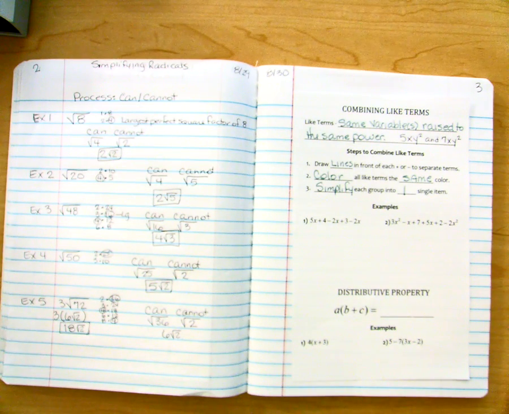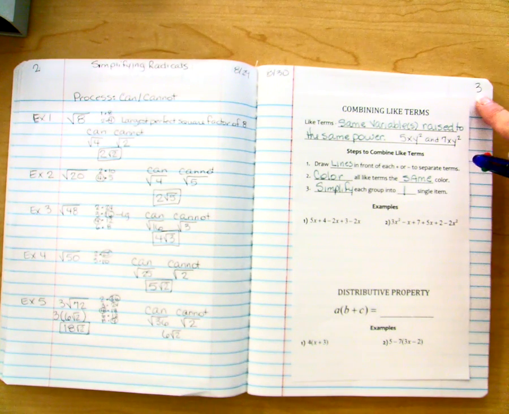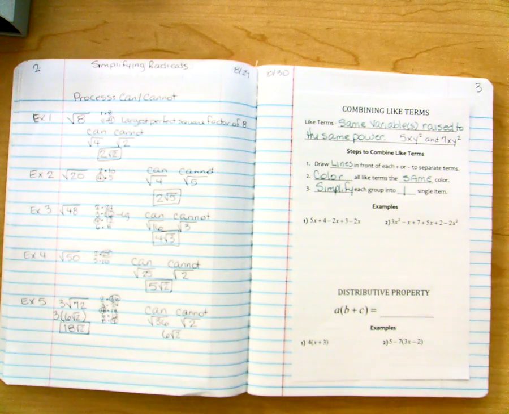Hello, Stings. We are ready to do our notes for combining like terms and the distributive property. This will be on page 3 of our notes in our iPod. Our date is August 30th.